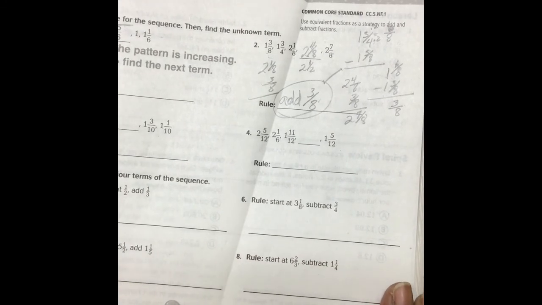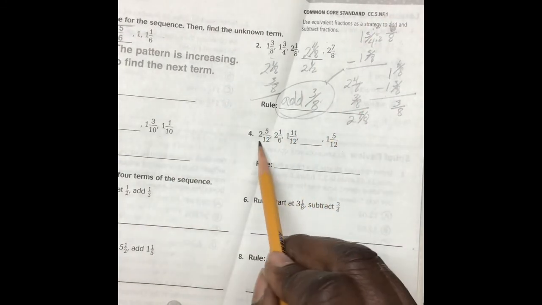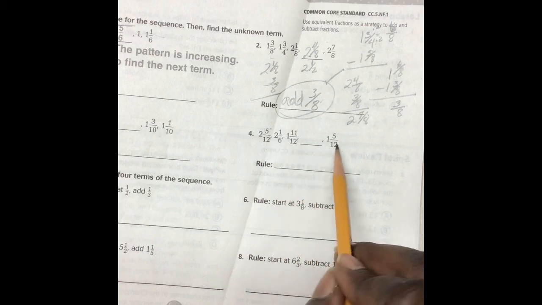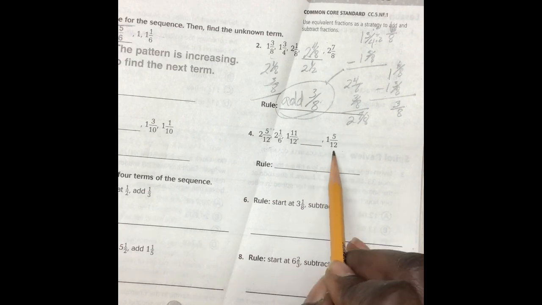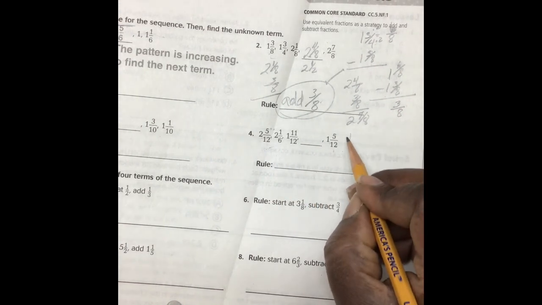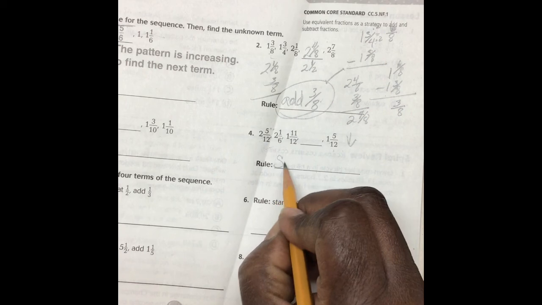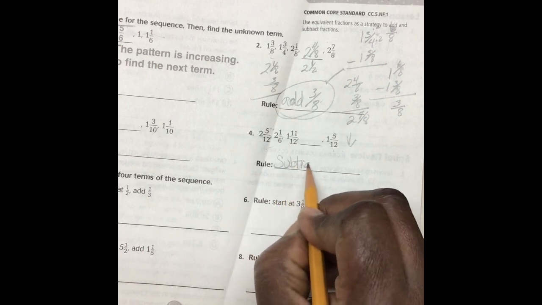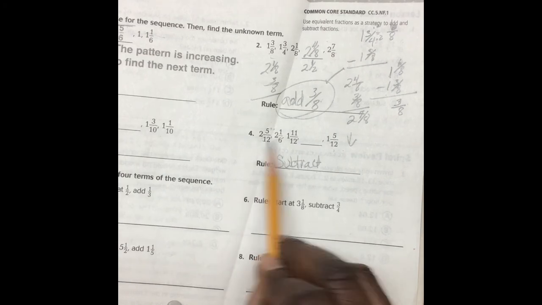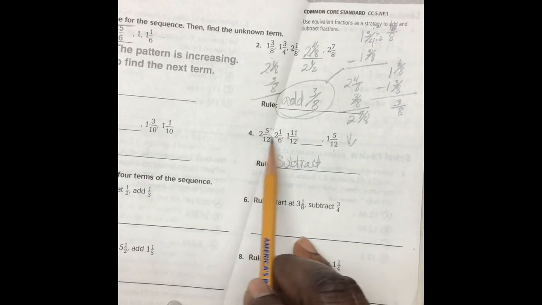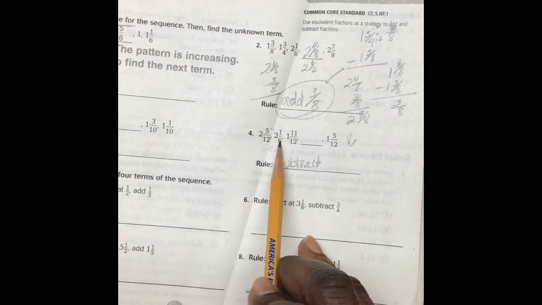Okay, let's look at number 4. On number 4, we have 2 5/12, and then the n is 1 5/12. So we obviously are going down. Since we're going down, we are subtracting. Okay, so if that be the case, then this is higher than this. So we'll take this number and subtract this number and see what the difference is.